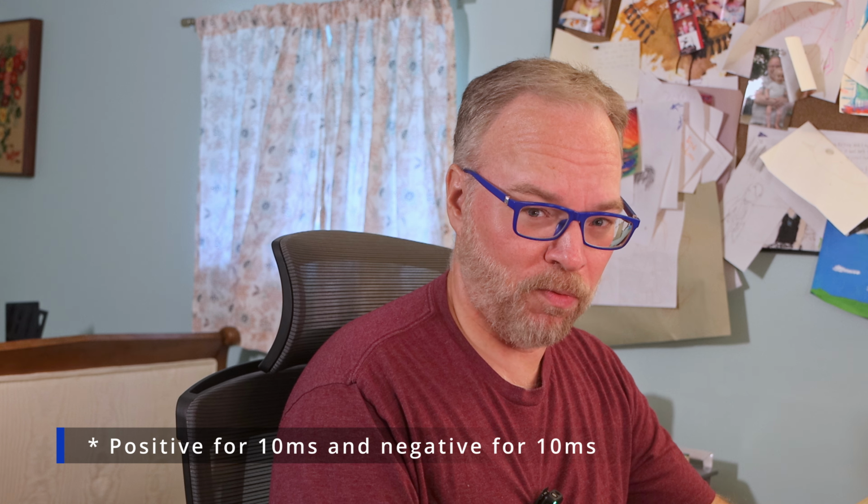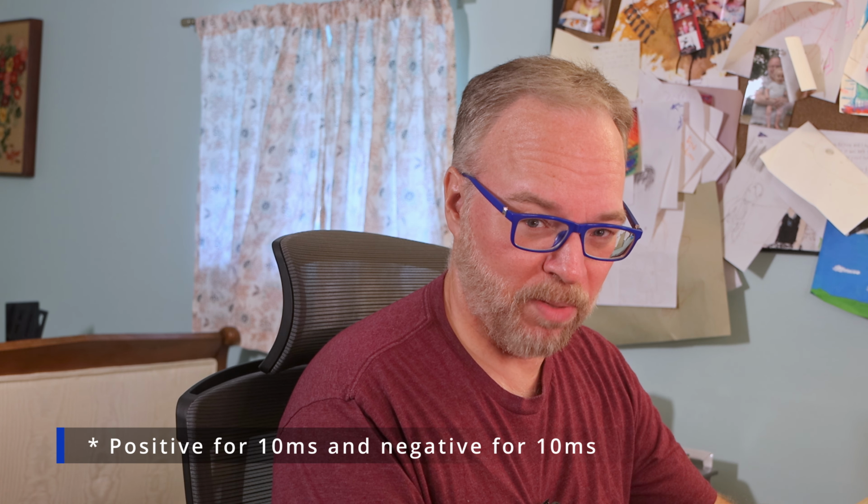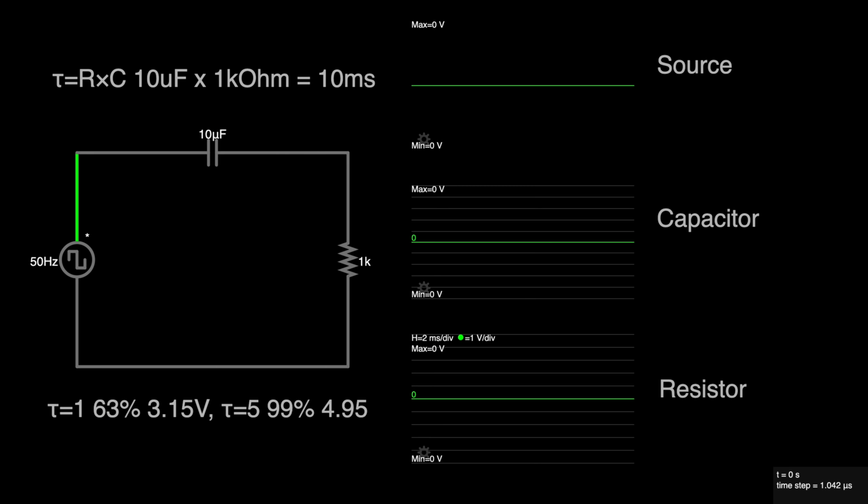Let's put this back to 1 kilo ohm and explore this a little bit more. What happens if we replace this with a time-varying AC source or a square wave? Let's go for a square wave, but let's calculate it such that it's on for 1 tau and off for 1 tau. On for 10 milliseconds and off for 10 milliseconds. That would be a period of 20 milliseconds or 50 hertz. Let's see what happens when we do this.